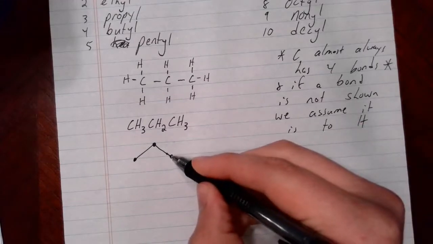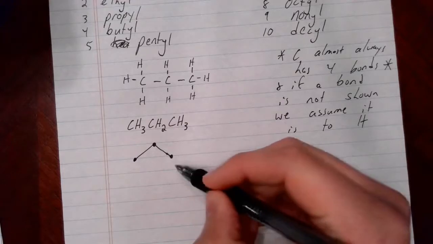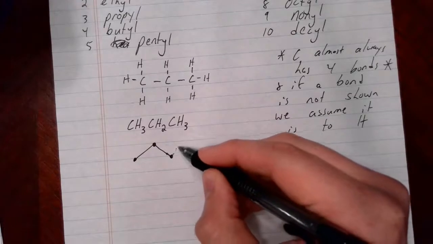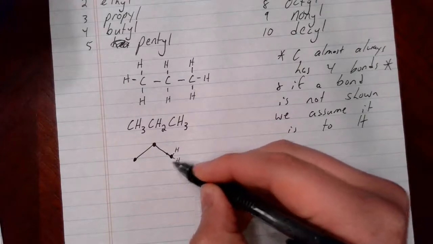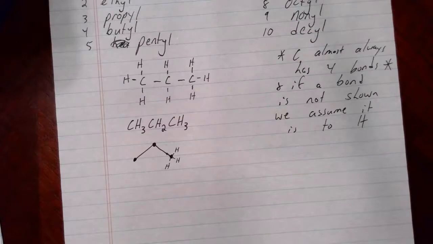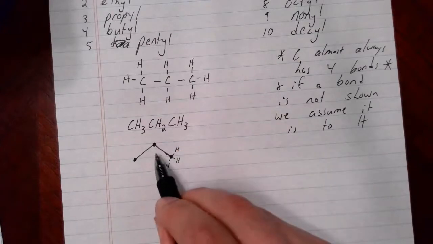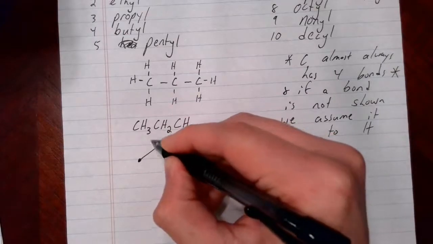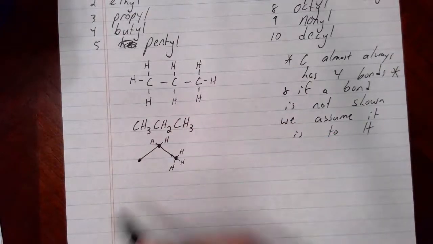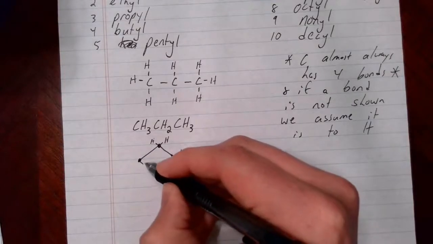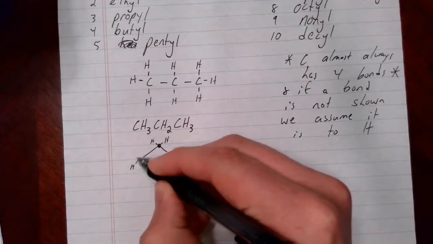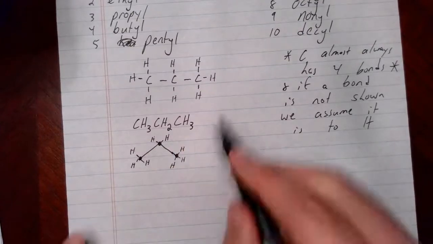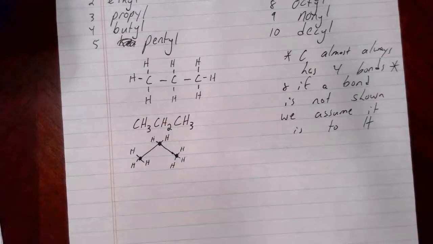So this carbon right here is bonded to one other carbon, so it has 1 bond that's shown. But we're also not showing 3 bonds to hydrogen. This carbon right here is bonded to 2 other carbons, so it already has 2 bonds, but we're not showing that it's bonded to 2 hydrogens. And then this carbon down here is already bonded to 1 other carbon, but we're not showing that it's bonded to 3 hydrogens.